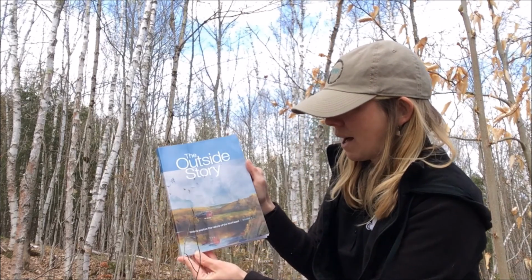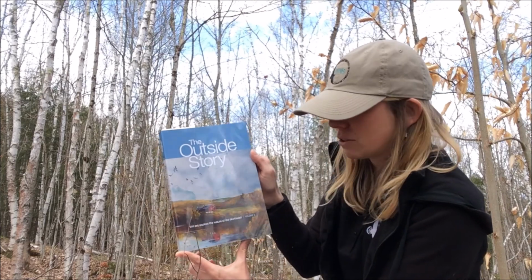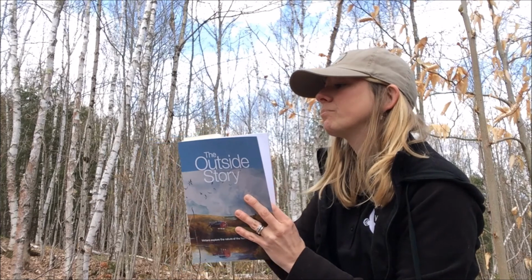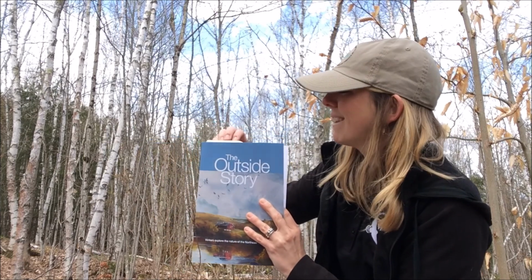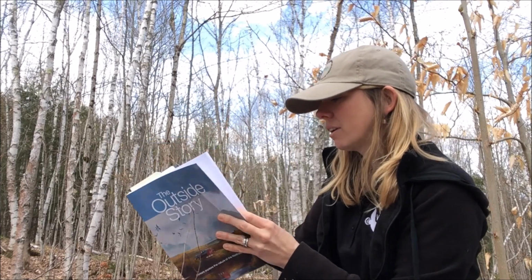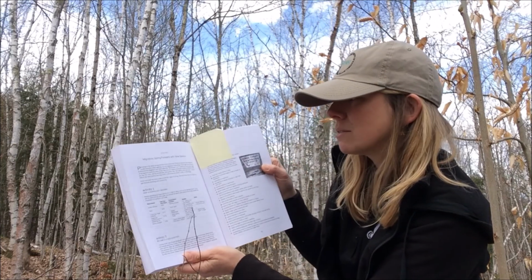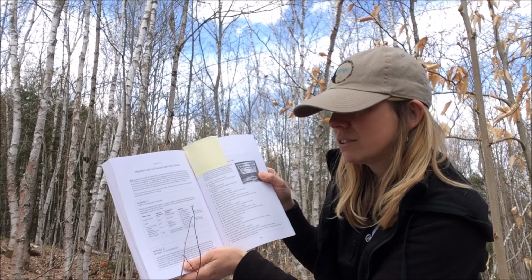So if you're not really interested in coloring or anything like that, making detailed pictures, just writing basic information is very okay also. So I brought out this book to show you too, The Outside Story, which was produced by Northern Woodlands. This is volume 2. In the back of the book, there's some activities that you can do. And this one talks about keeping a phenology record.